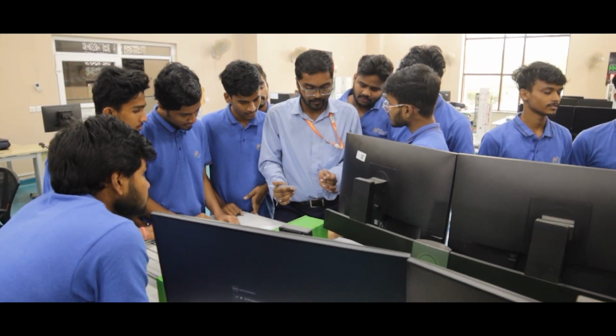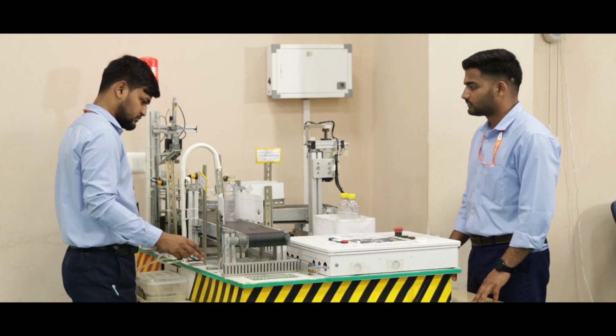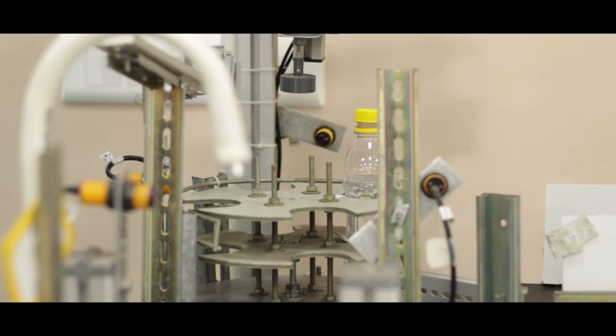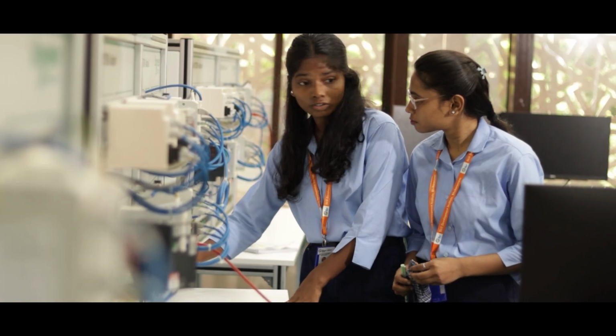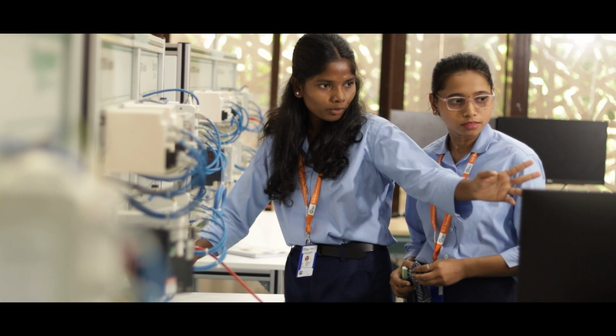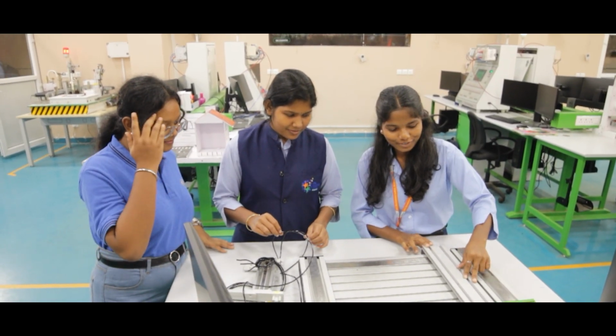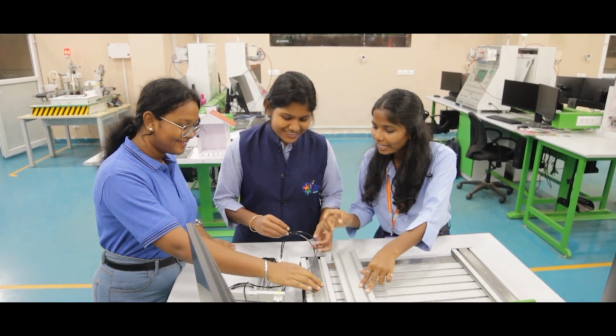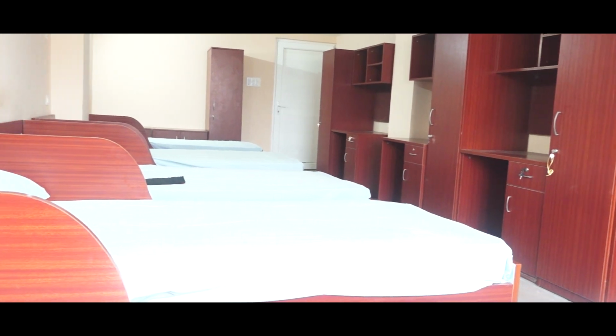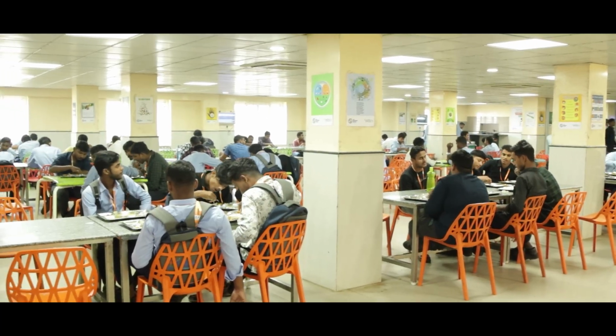This is a 5-month fully residential program and it is ideal for graduates in electrical, electronics, mechatronics, instrumentation engineering, and it is also applicable for MSc in electronics. The course fee is 25,000, inclusive of comprehensive training, hostel accommodation, daily meals, high-speed Wi-Fi and all the lab access.